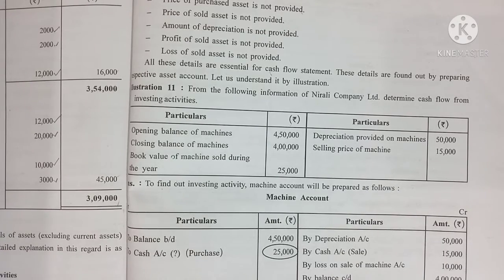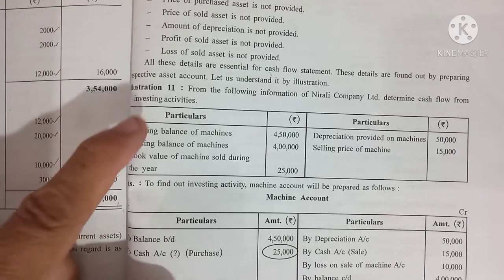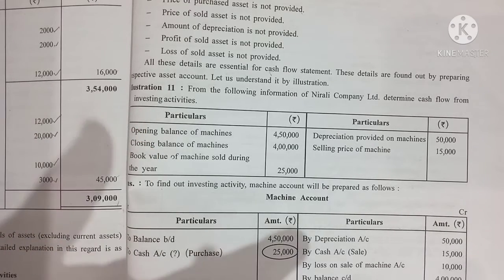How will we understand whether cash is coming or going in investment activities? If you buy the assets, cash will go out. If you sell the assets, cash will come in. If it is given in detail how much you have purchased and how much you have sold, the difference of these two will be the cash flow from investment activities. But that is not given.